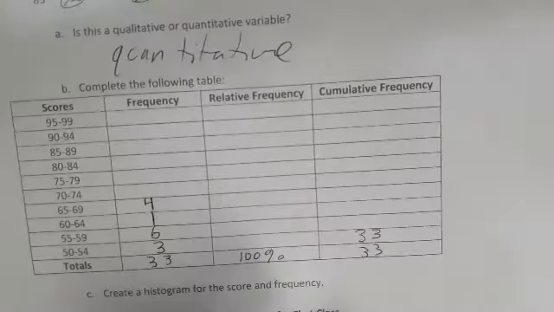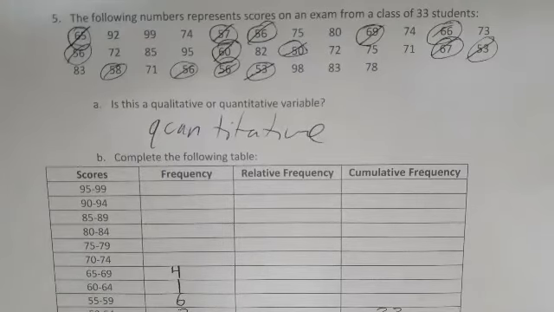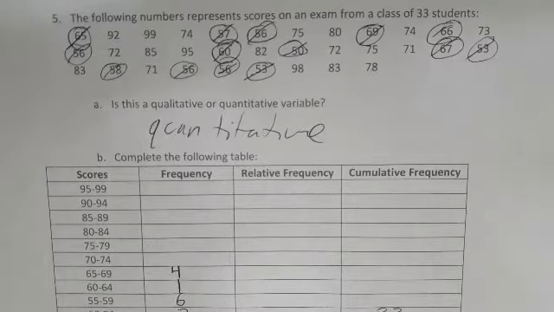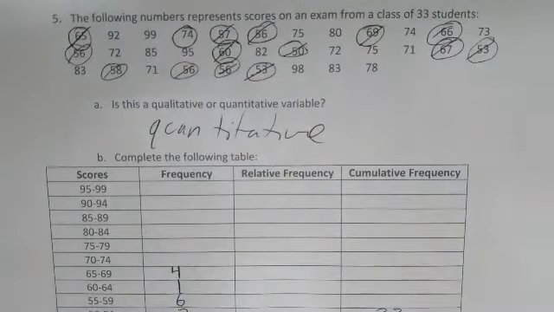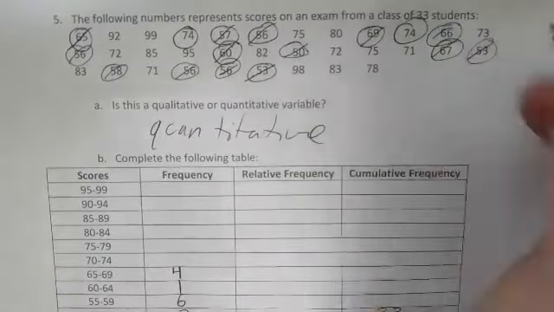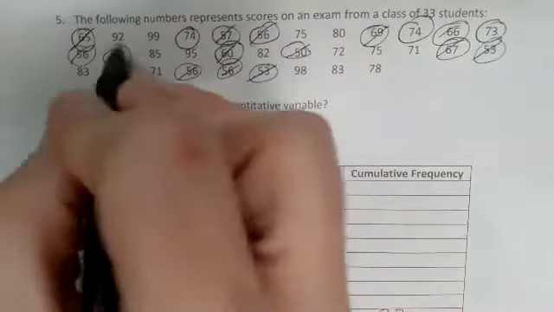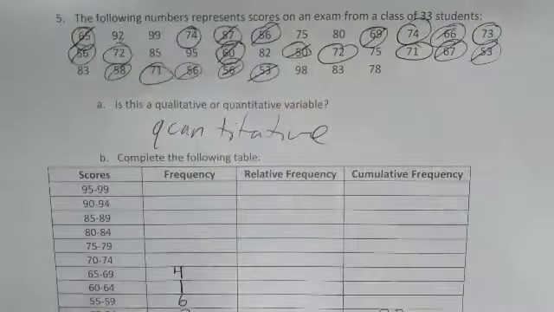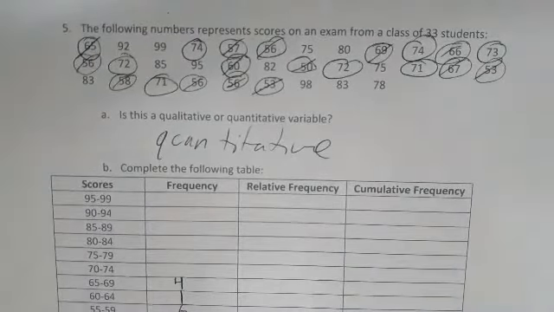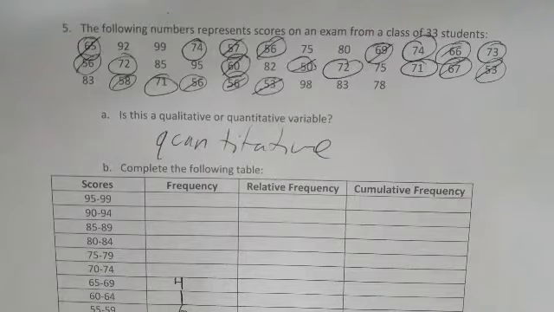If you know the concept, I think that's definitely probably the hardest part. Trying to see which one falls in which bin, right? It's easy to miss one. 70 to 74 now. There's 74, 75 is above, 74, 73. There we go. So that is 1, 2, 3, 4, 5, 6 of them.